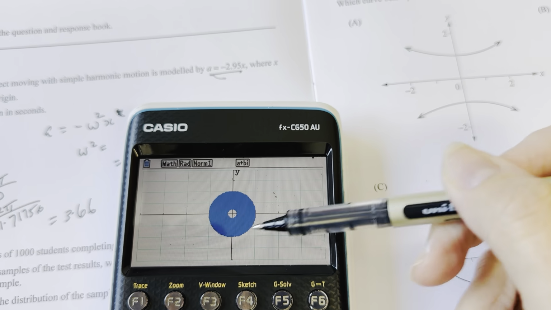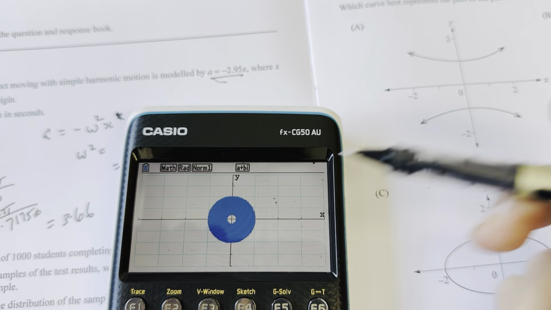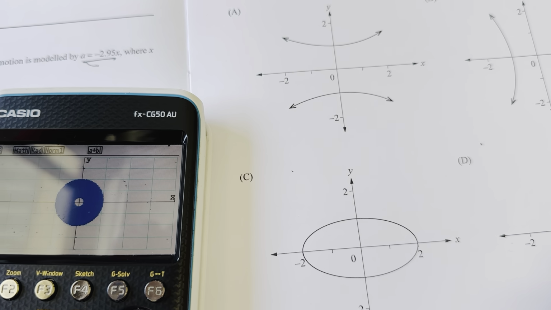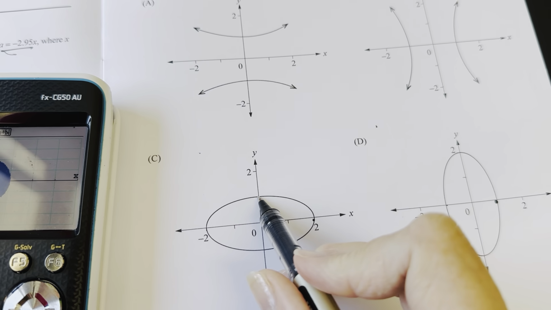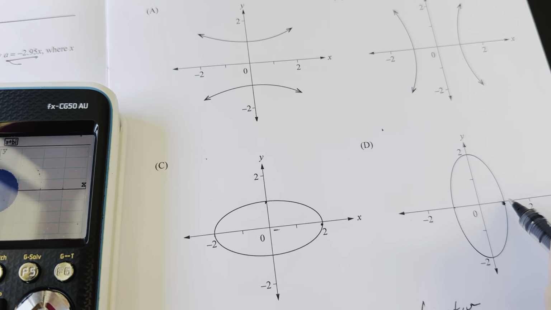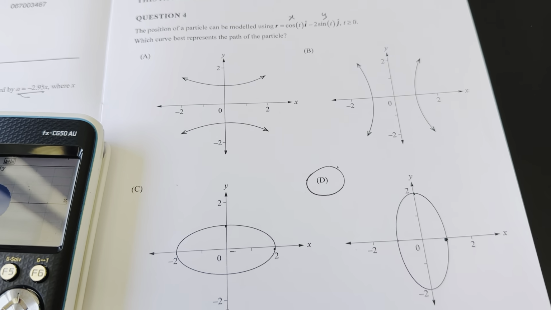Okay, so even though this doesn't look proportional, does it? But we look at the grid lines. So it's only gone 1 out on the x, whereas this one's 2 out on the x and 1 on the y. We actually want 1 on the x, 2 on the y. So D is my solution.